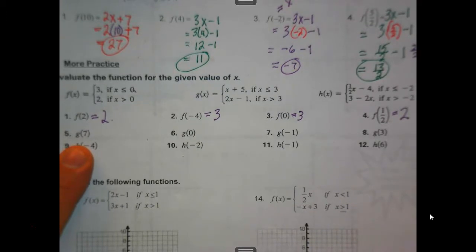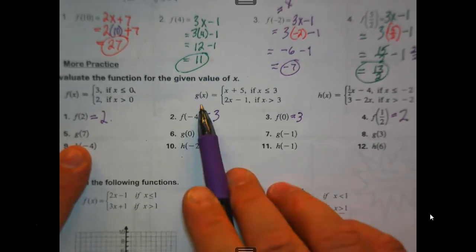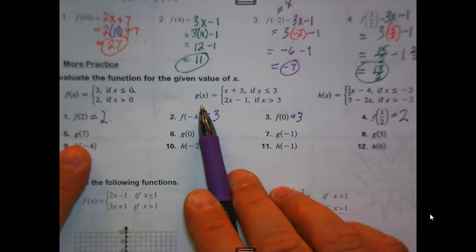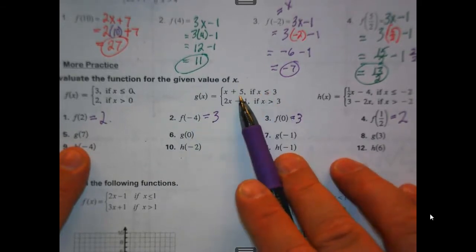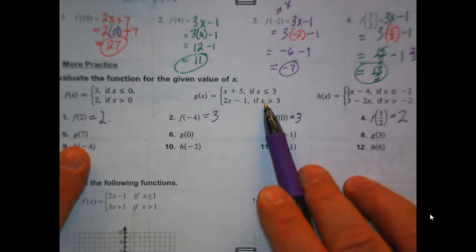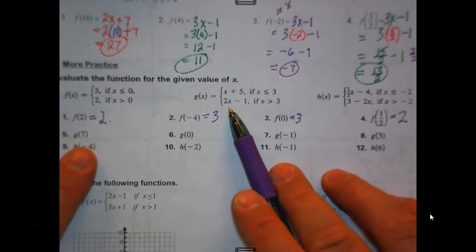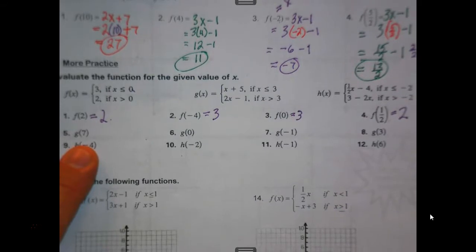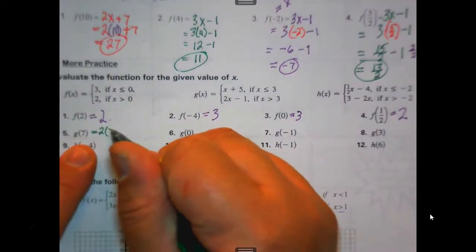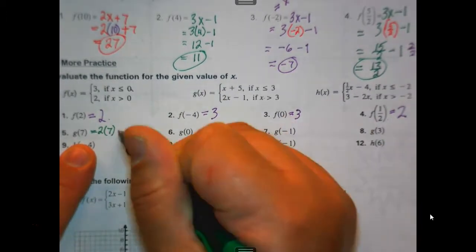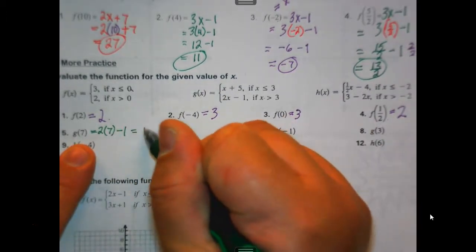What about the g of 7? Now we're looking at the g function. My restrictions: if x is less than or equal to 3, use this expression. If x is greater than 3, use this expression. So we have 2, our x is 7, minus 1, so it equals 13.